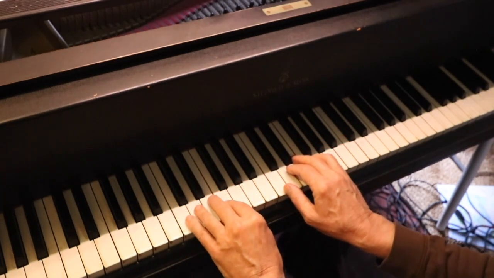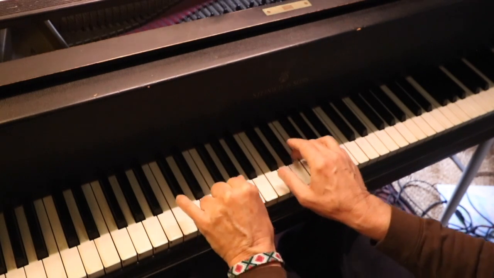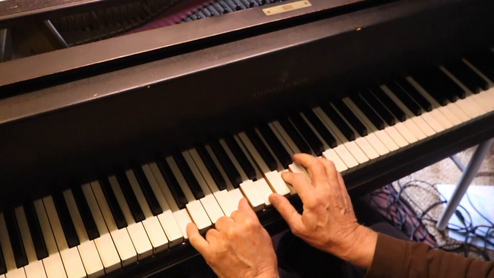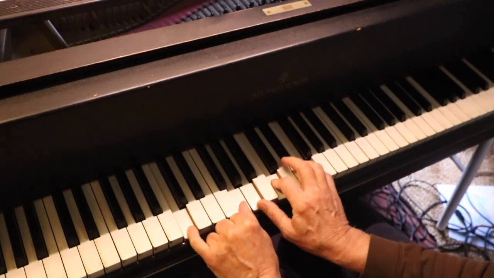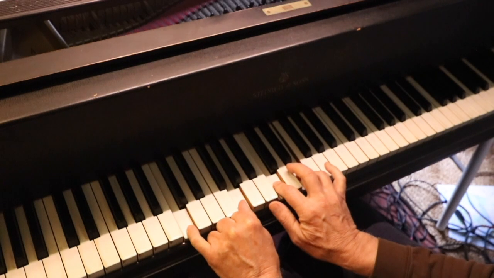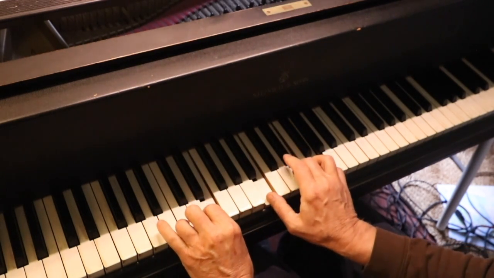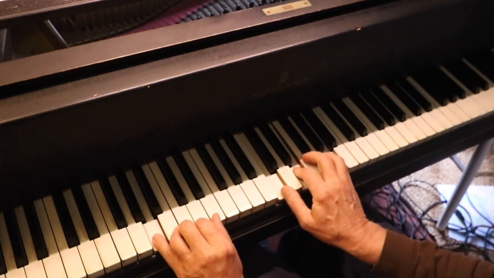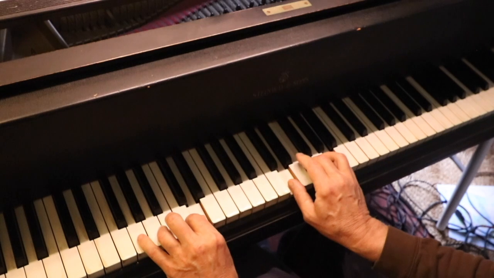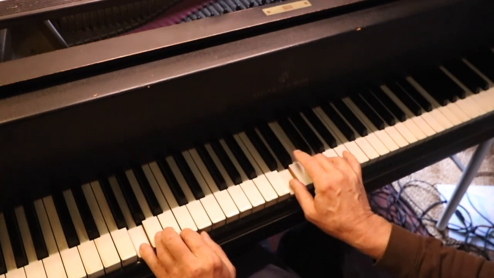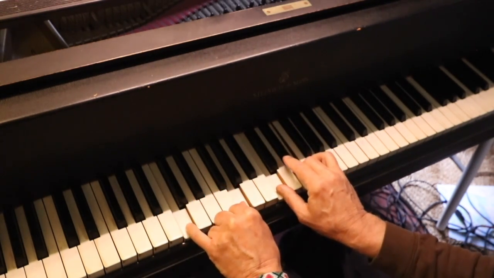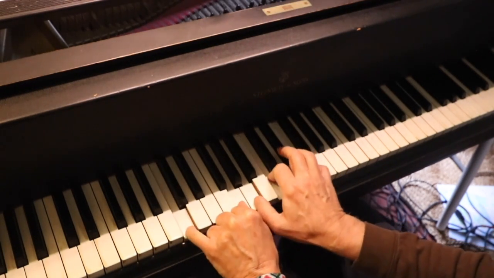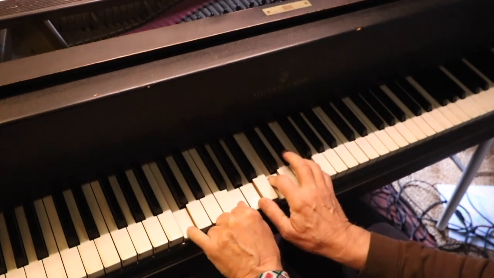So I start with the primary chords: C, 2, 3, 4, G, 2, 3, 4, F, 2, 3, 4, C, 2, 3, 4, E minor, 2, 3, 4, A minor, 2, 3, 4, D minor, 2, 3, 4, G7, 2, 3, and back to C, 2, 3, 4.